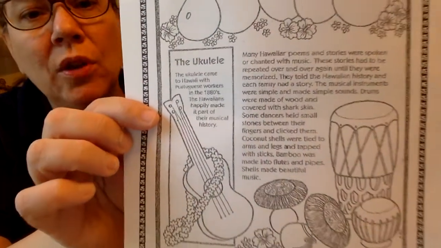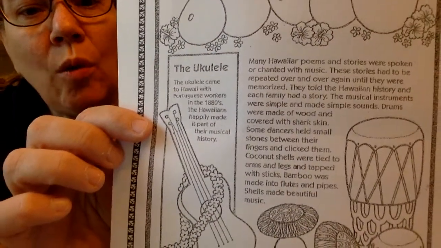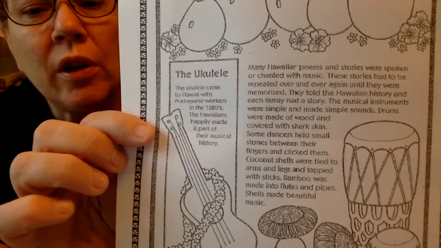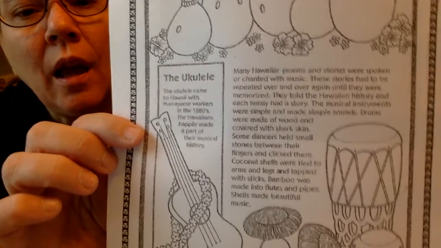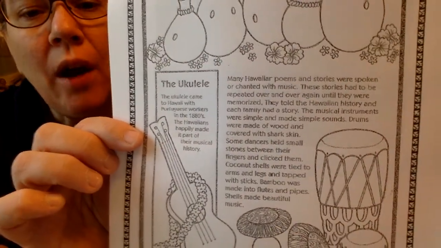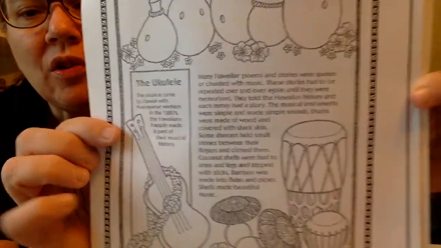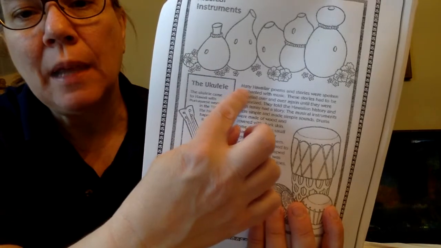First, we're going to read about the ukulele. The ukulele came to Hawaii with Portuguese workers in the 1880s. The Hawaiians happily made it a part of their musical history. Okay, and then we're going to start reading right here where it says Many Hawaiian.